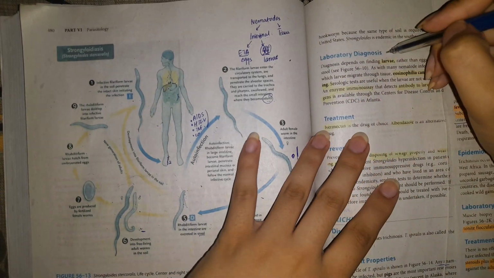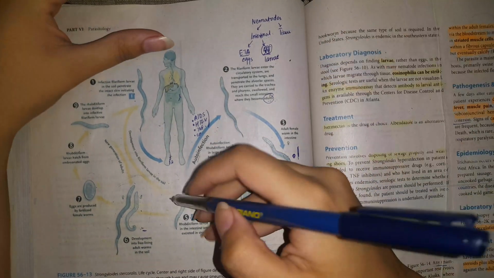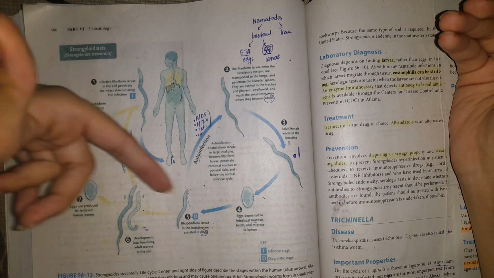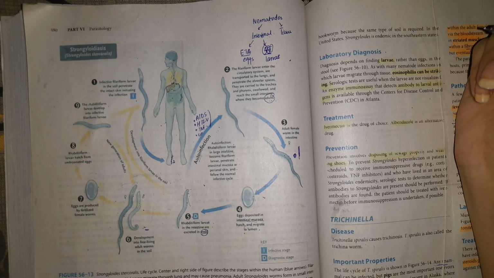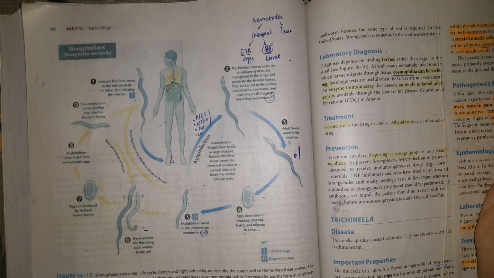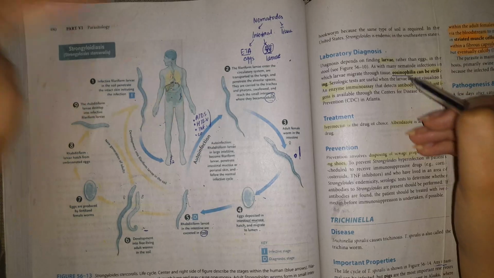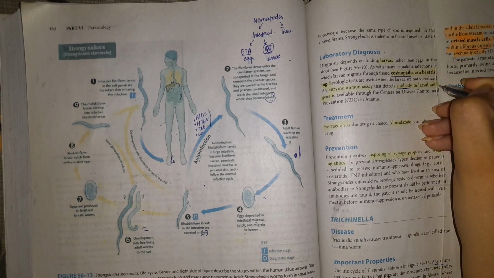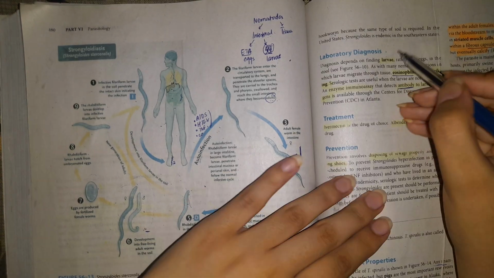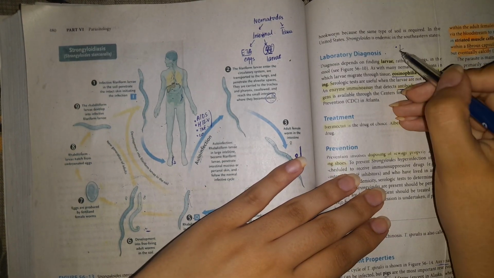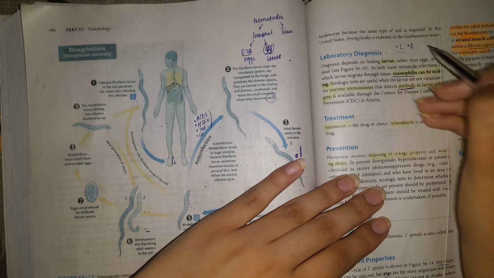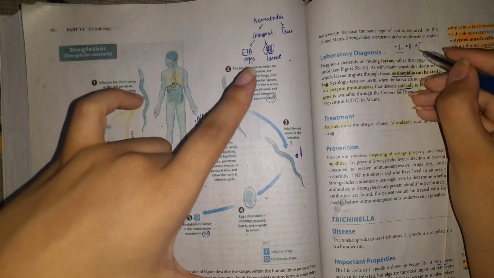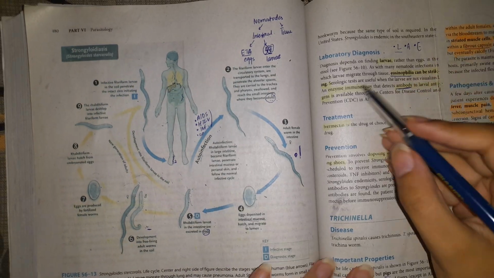Now we can talk about the diagnosis. How can we diagnose it? Majorly, larvae can be detected in the stool. Instead of eggs, there are larvae in the stool, so we can detect it there. So 3 things are there: the larvae that can be found in the stool, the antibodies that are produced against the larval antigens, and third, eosinophilia that is generalized in the body.